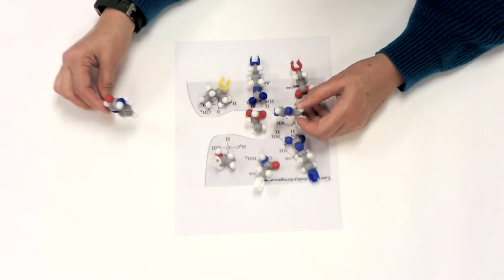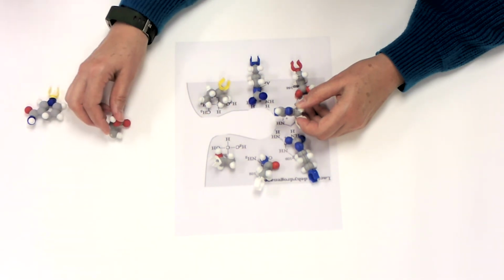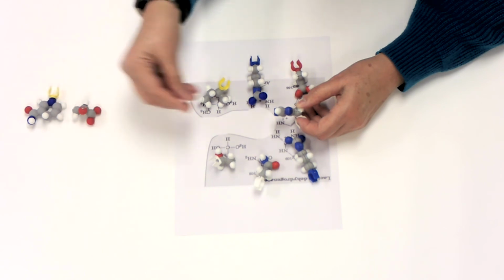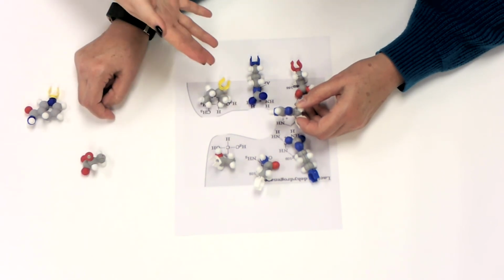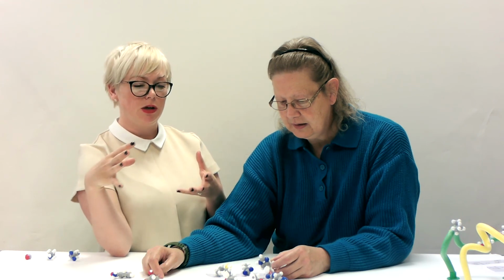And then this goes out. That goes out. This comes out. And then the water comes in. Water will come in and regenerate the enzyme. And so you can talk about how enzymes are catalysts that become regenerated. So there's a lot of concepts here.